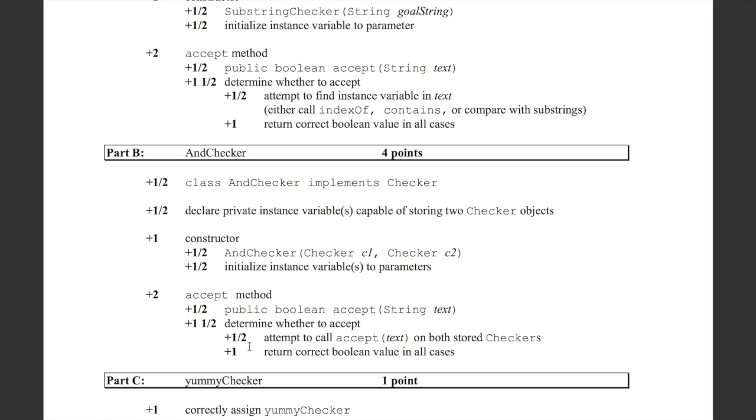Now, most of the errors on this question were little things, like using extends instead of implements, because it's an interface, not a parent class. Make sure that the instance variables are private, not public, and make sure the accept method is public, not private, because other classes are going to use it, and making instance data the right type.